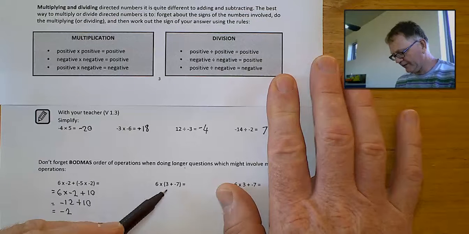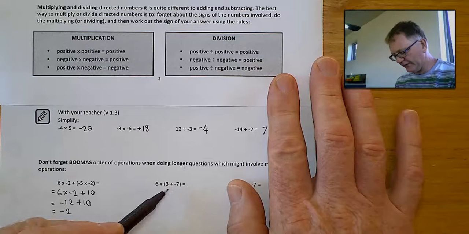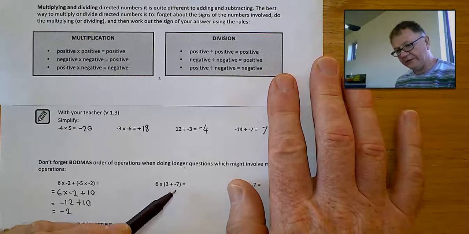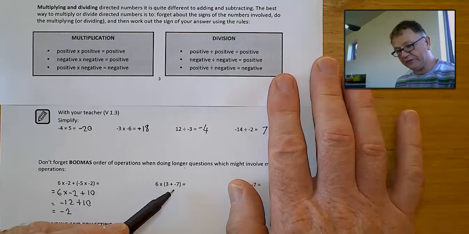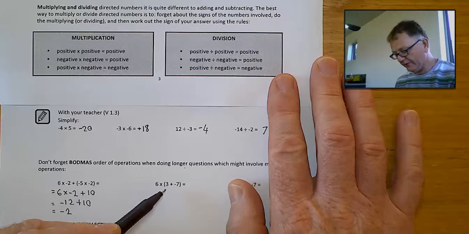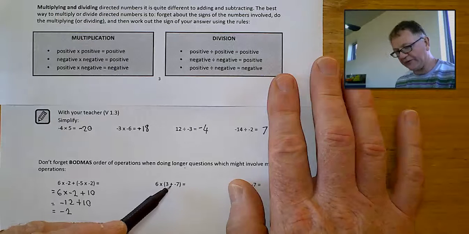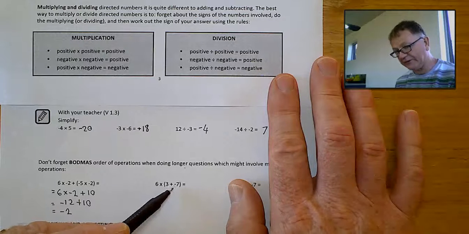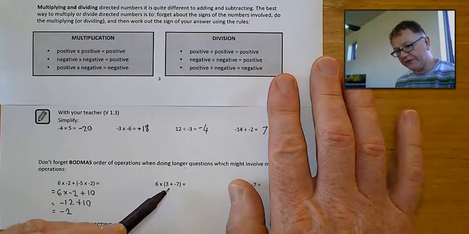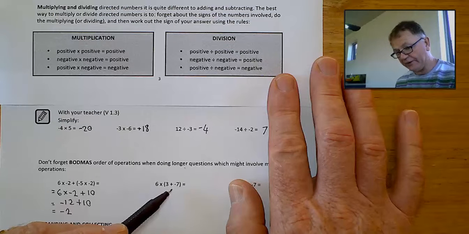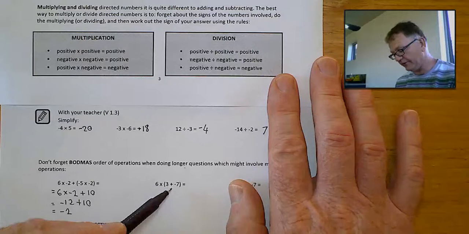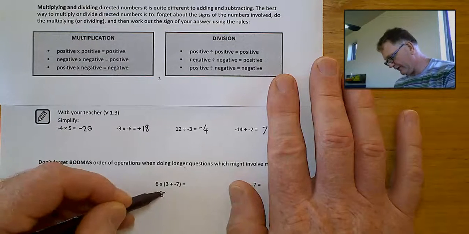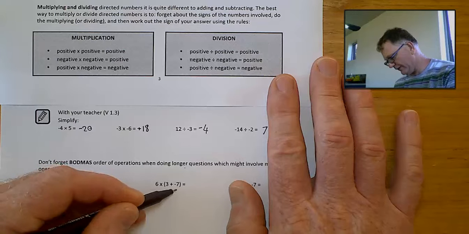This one here, do your brackets first. So 3 plus negative 7. Where it's an addition question, we're thinking about the number line. 3 plus negative 7 is the same thing as 3 take away 7, combining those two symbols. 3 take away 7 on the number line, minus 4. 6 times negative 4.